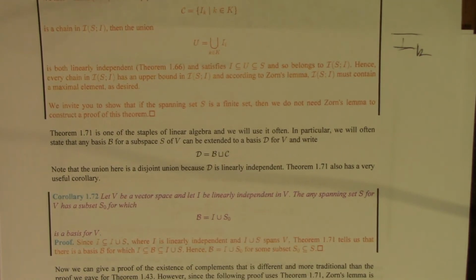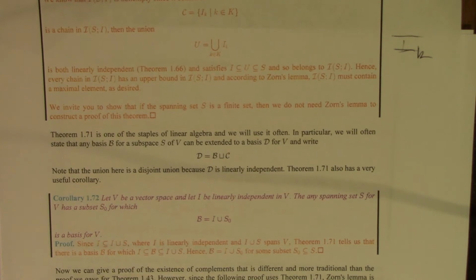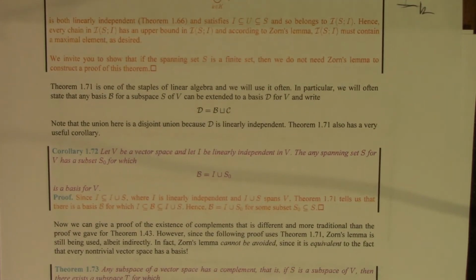Also, the theorem has a corollary that is sometimes quite useful.